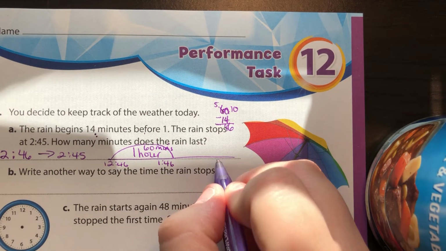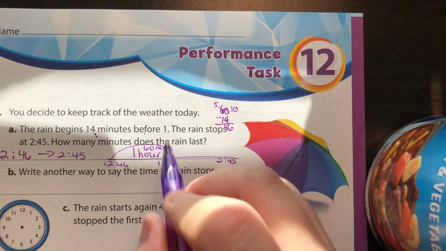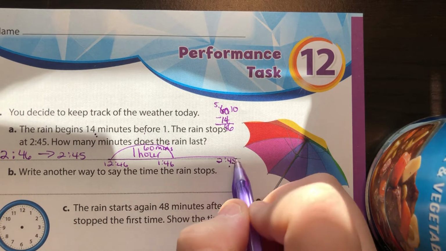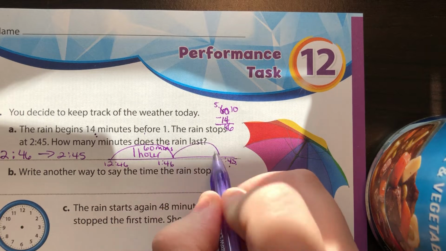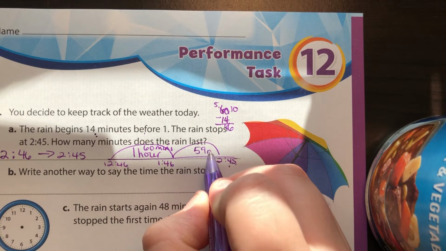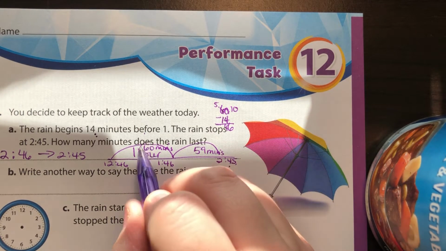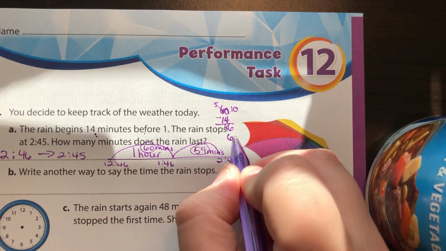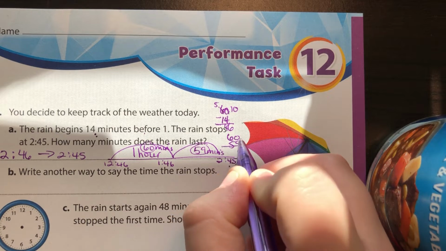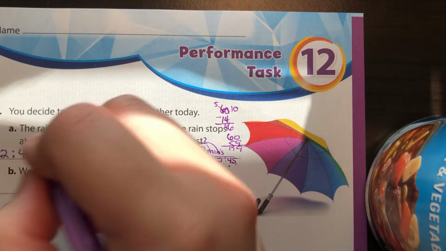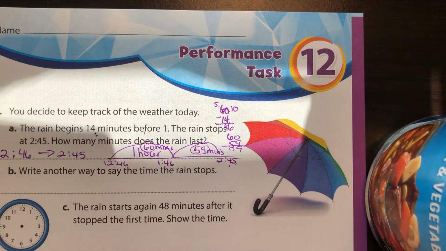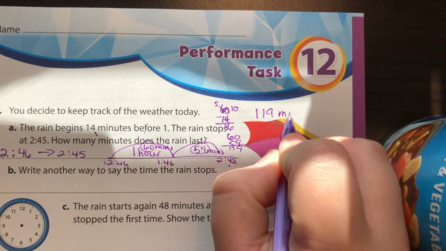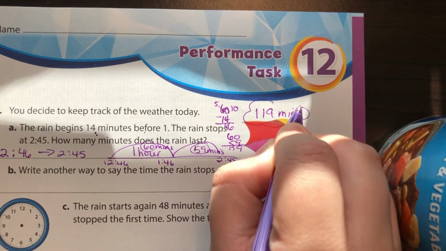Now the next step would be 2:45. Look at that. A whole hour would be 2:46. So it's 2:45, so it's 1 less minute than an hour. So really it's 59 minutes. So you have 60 plus 59 to see how many minutes the rain lasts. So 60 plus 59, the answer would be, and I'm running out of space here, so I'm going to put it on top of the umbrella, 119 minutes. That's how long it rained for.